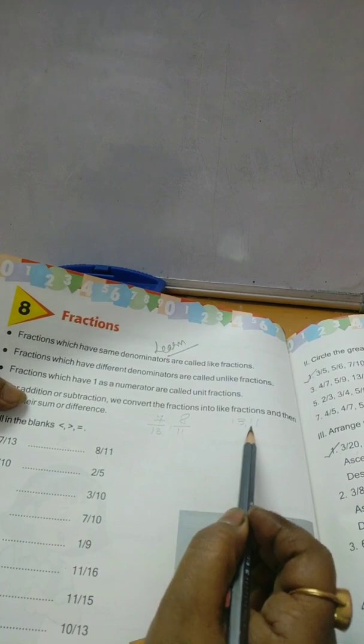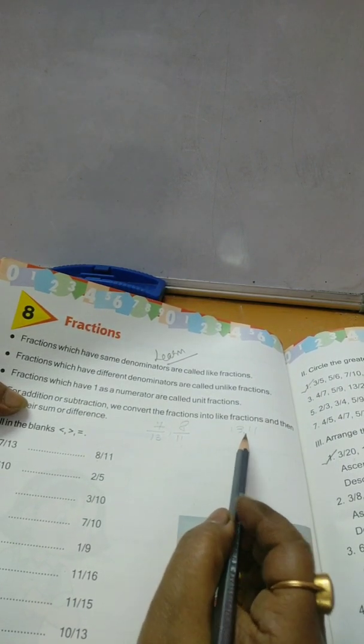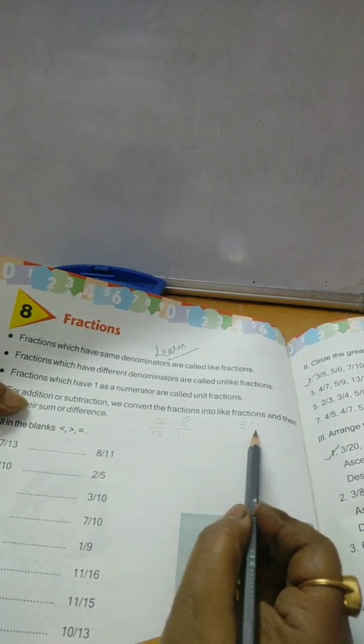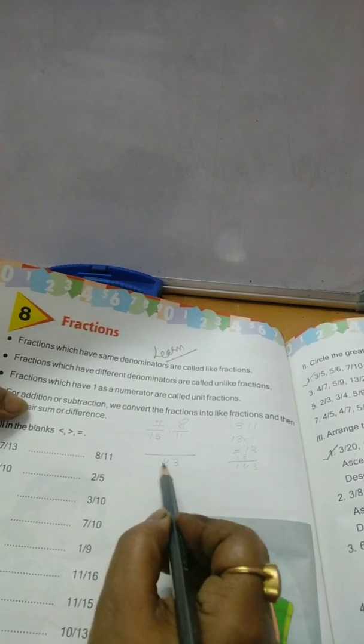LCM of 13 and 11: because both are prime numbers and no other number other than themselves can bring them to the lowest term, we'll multiply them. 13 into 11 comes to 143. So 143 is the LCM. Now we'll divide 143 by 13.